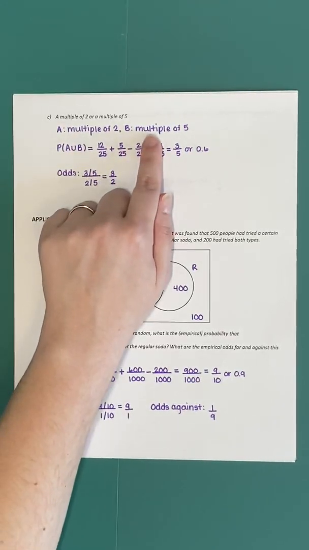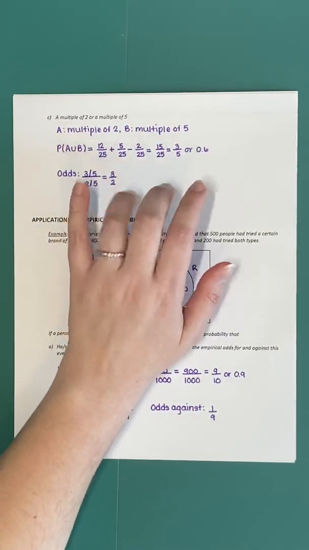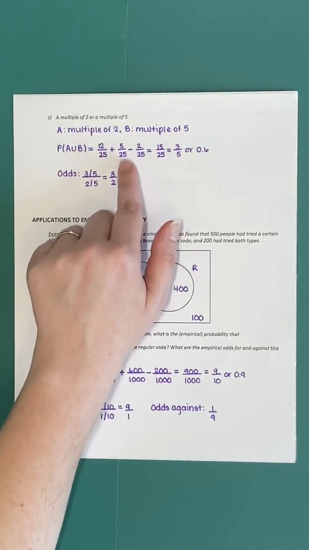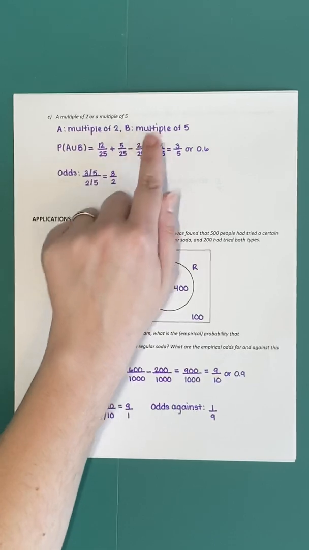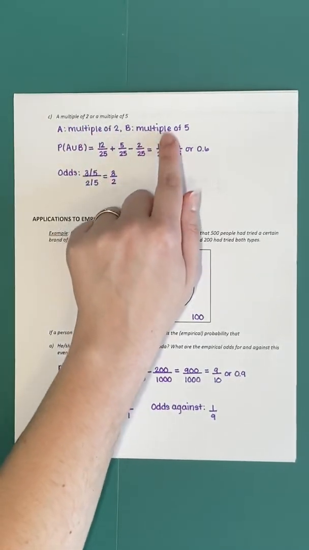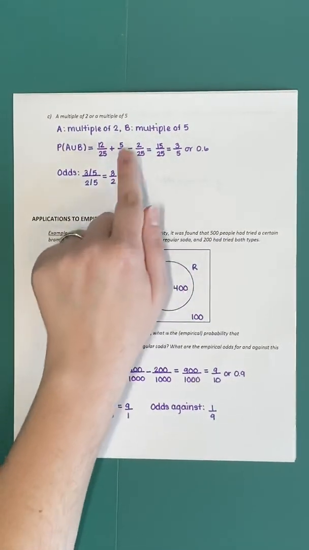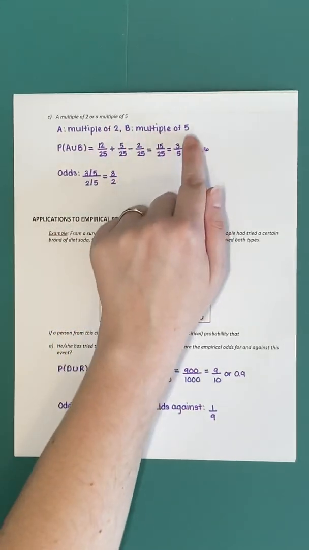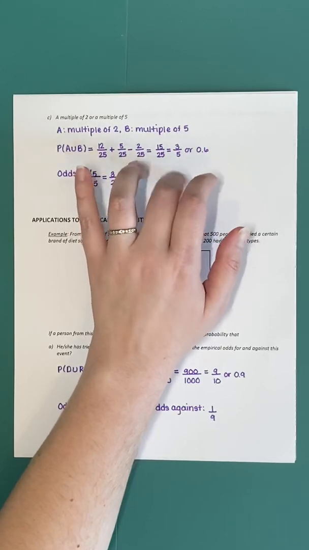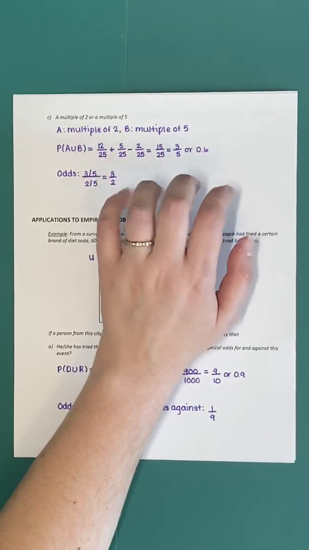Now, what about multiples of 5? Well, if we're going from 1 to 25, we have 5, 10, 15, 20, and 25. So 5 out of 25 numbers are going to be multiples of 5. Are these events mutually exclusive? Are there any numbers that are multiples of 2 and also multiples of 5 within our group from 1 to 25? Well, let's start with the multiples of 5. It's probably going to be easier to start there. We had 5, 10, 15, 20, and then 25.